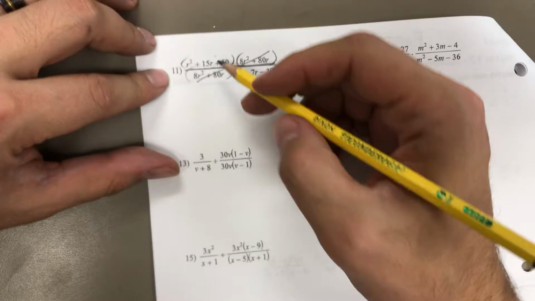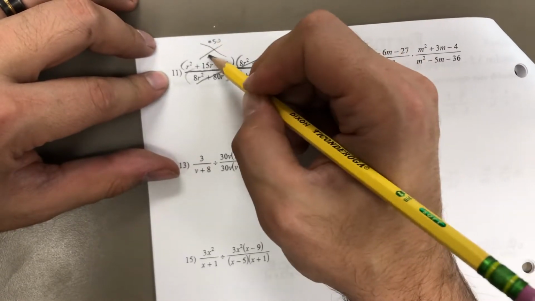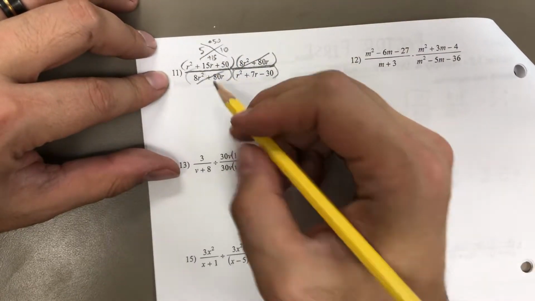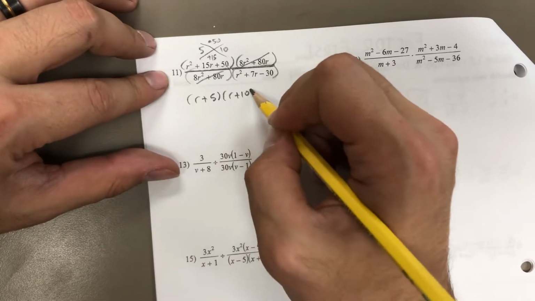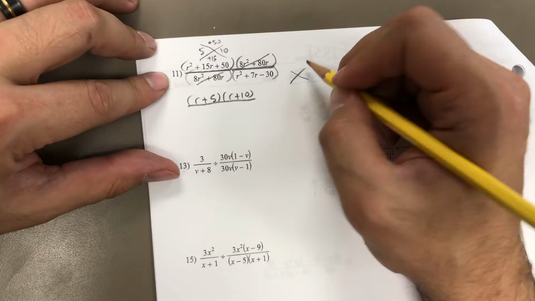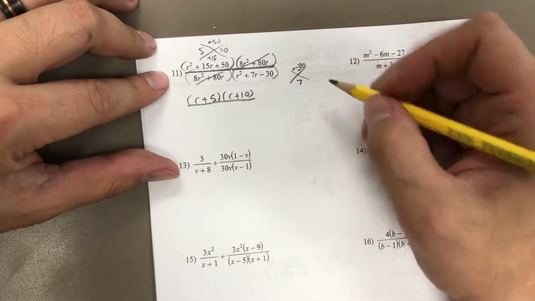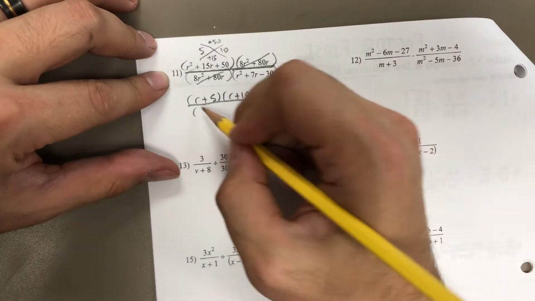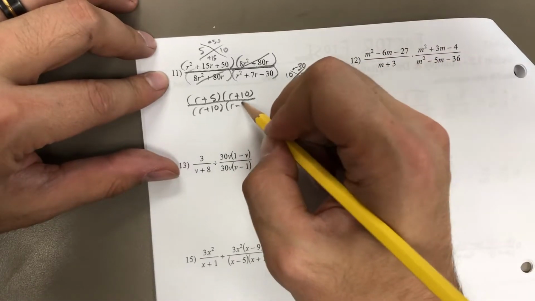So let's see here. I need to find numbers that multiply together to be 50 and then add together to be 15. So those two numbers are 5 and 10. So this top part factors to be r plus 5 times r plus 10. And then in the denominator, let's see here. So numbers that multiply together to be negative 30, and then add together to be 7. So let's see here. That's going to be 10 and negative 3. So in the bottom, we get r plus 10, and then r minus 3.